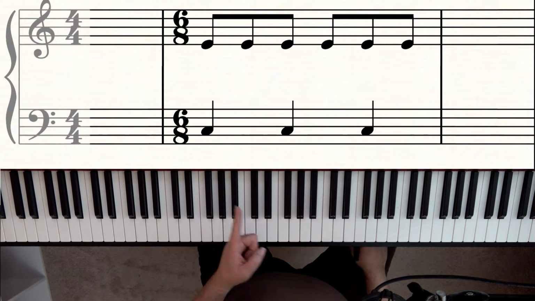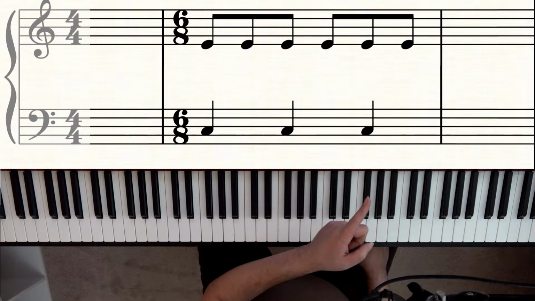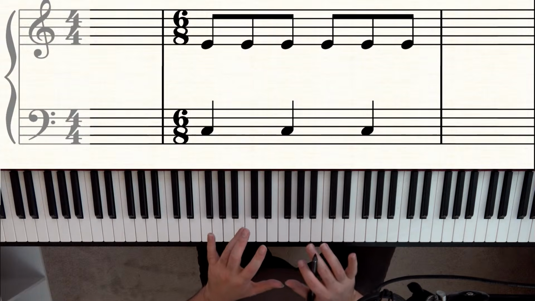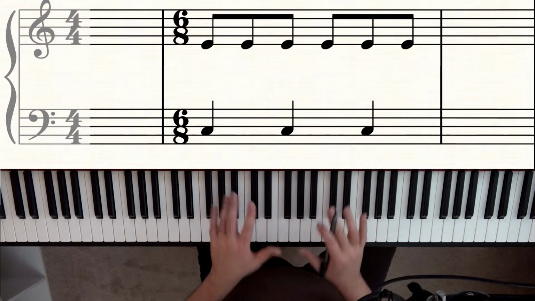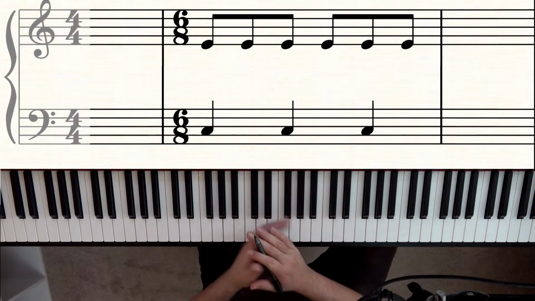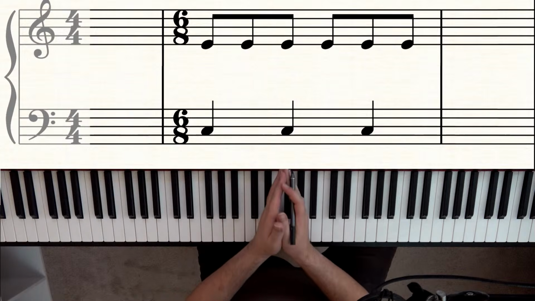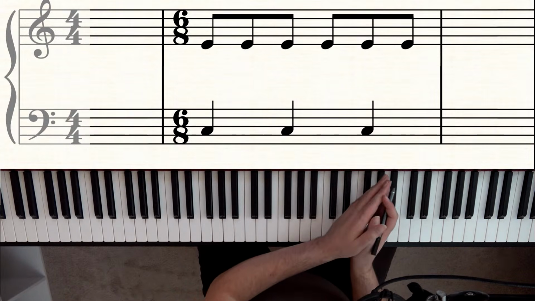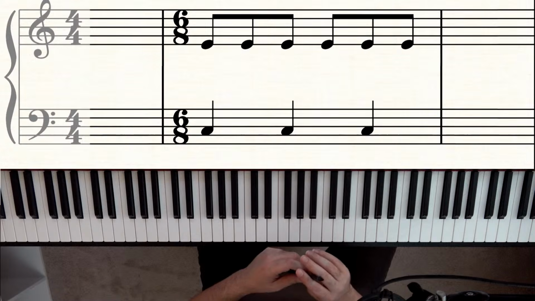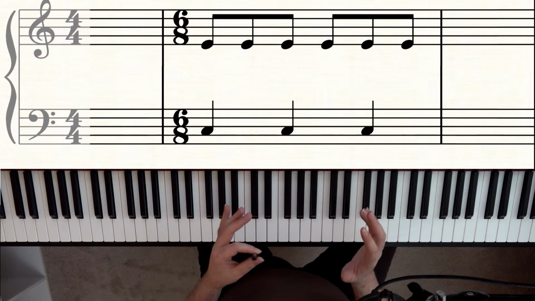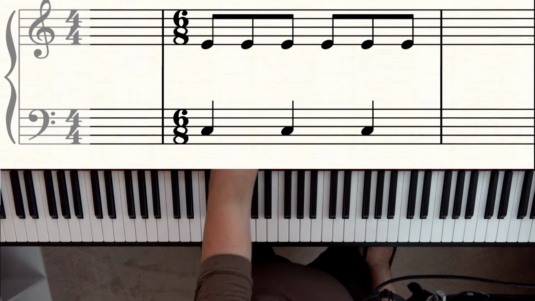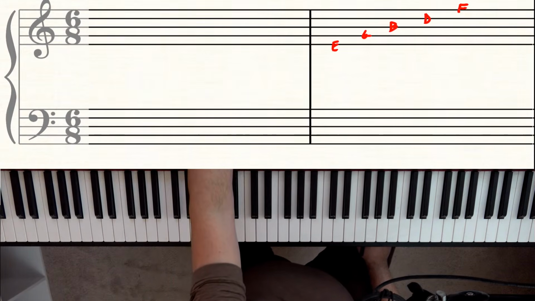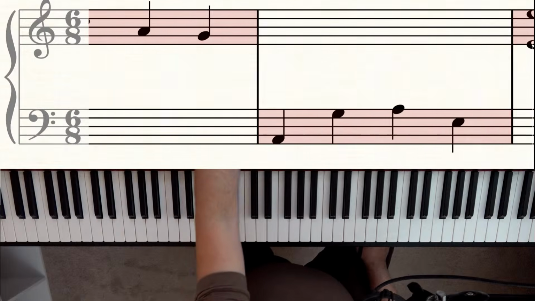So 1, 2, 3, 4, 5, 6. The person that said 3, which was, I believe, Patricia, had the correct answer the entire time. So 3 quarter notes. I know it was a tricky question, but like I said, it gave me an idea that we really need to talk about 6/8 and time signatures that end with 8. So maybe we'll spend the rest of this lesson going over that.